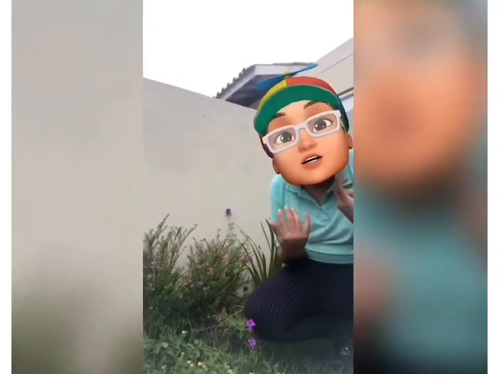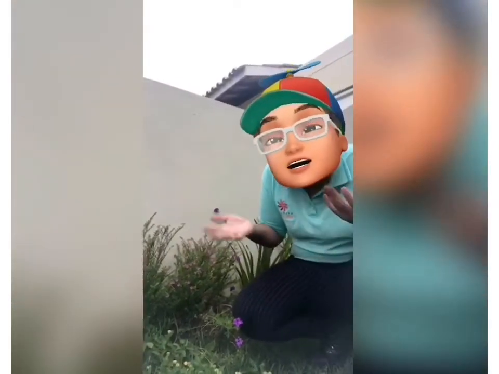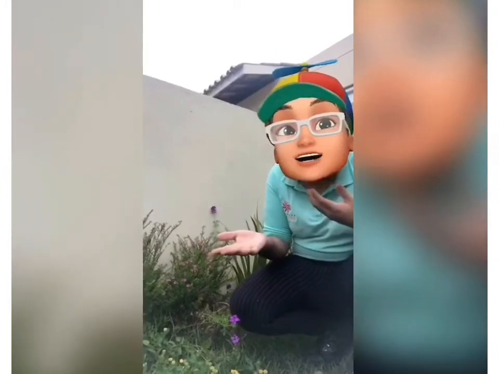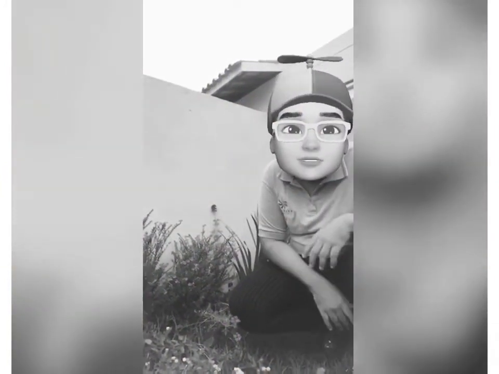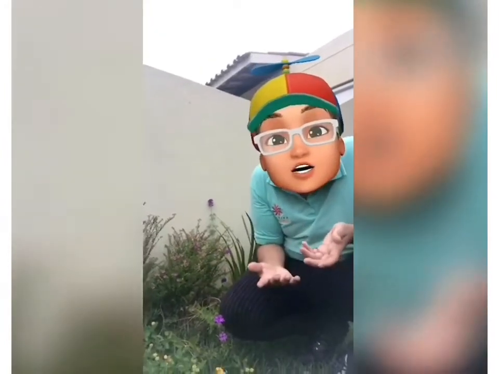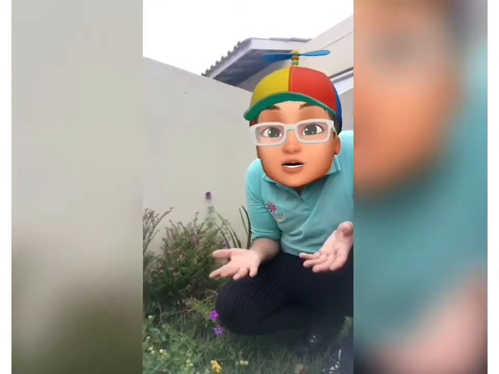Yes, we can see the flowers are so different. Some are pink, others are yellow. We also have white. So each different type of flower, the color, the smell, attracts different kinds of pollinators. That's why we have a variety of flowers.